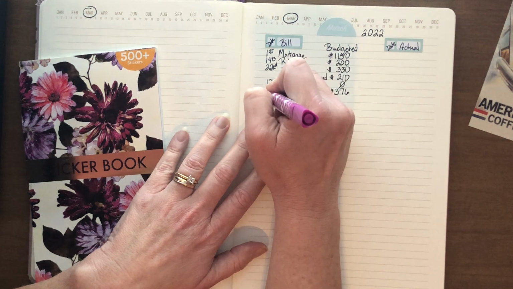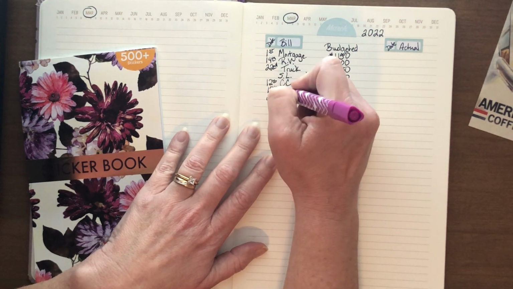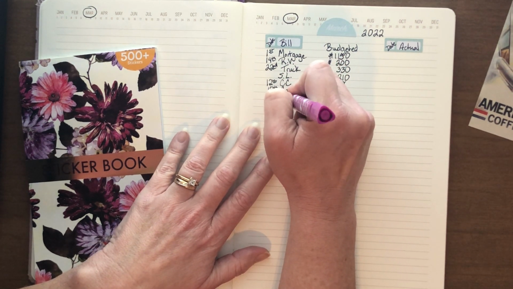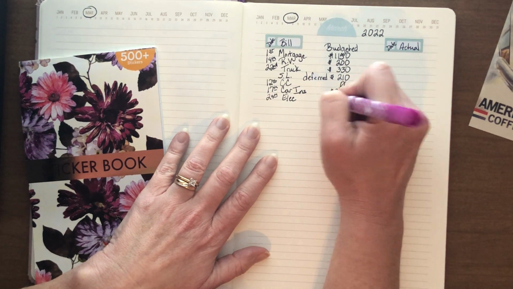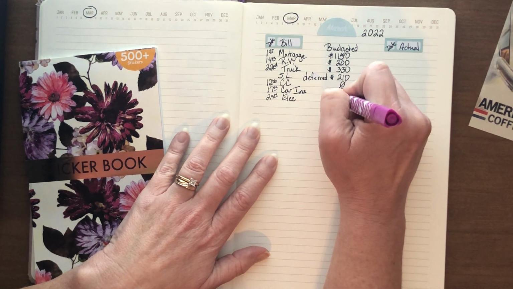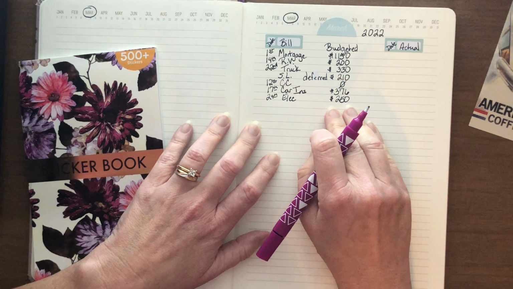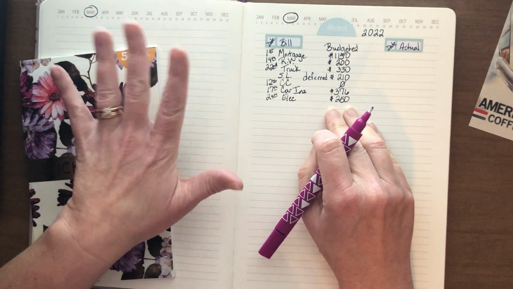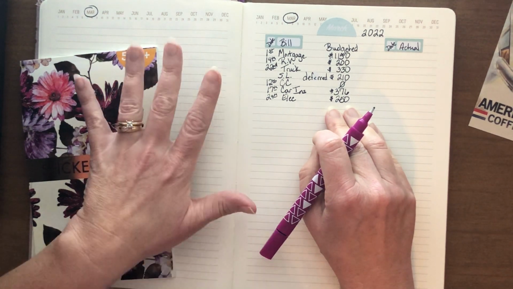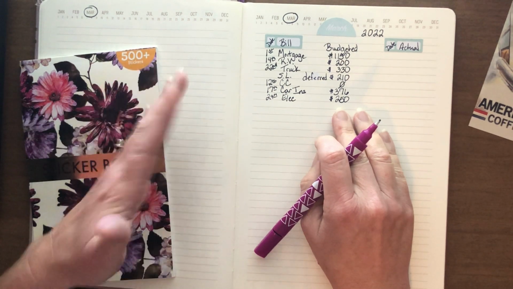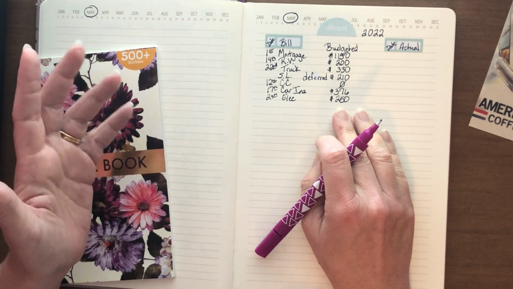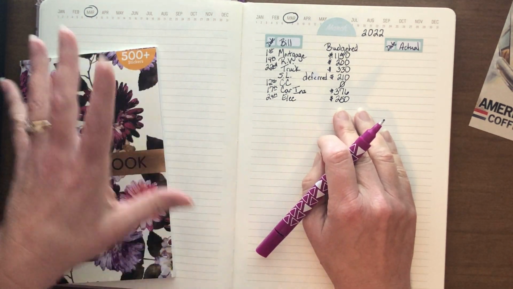On the 29th, we pay the electric, and I allot $250. It only hits that in extreme colds and in the highest of high winters. Otherwise, it ranges around 170, 180, 190, somewhere in there.